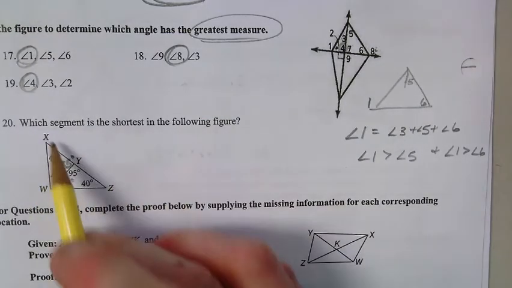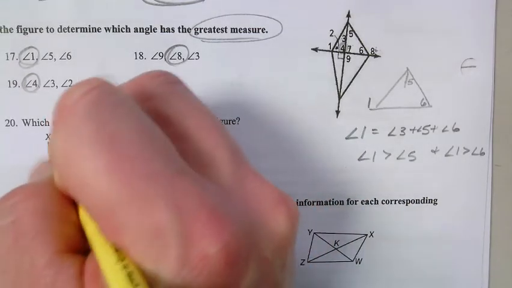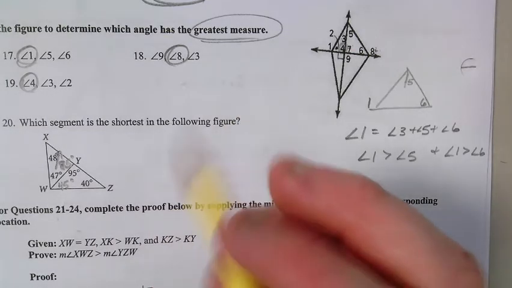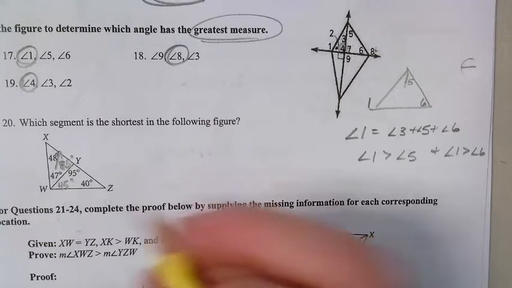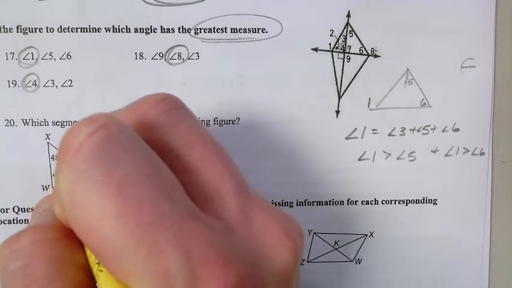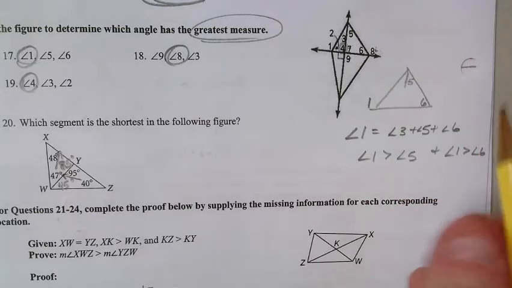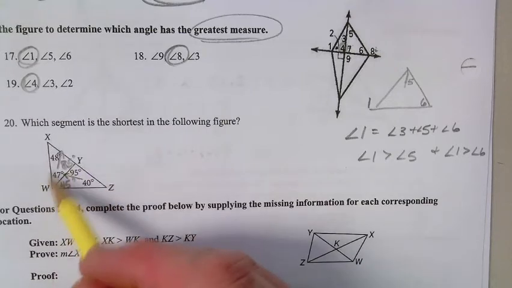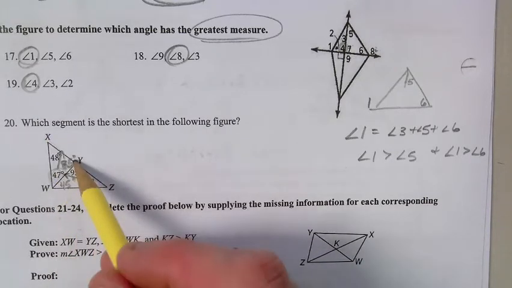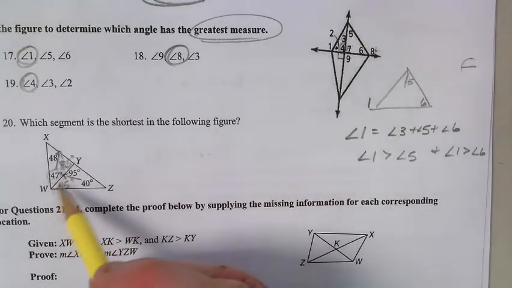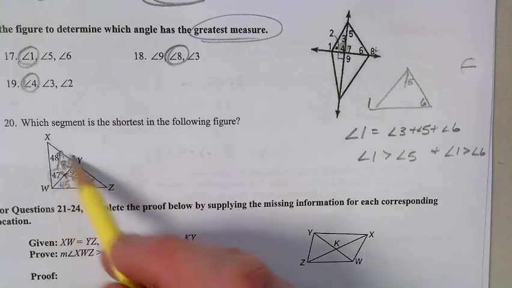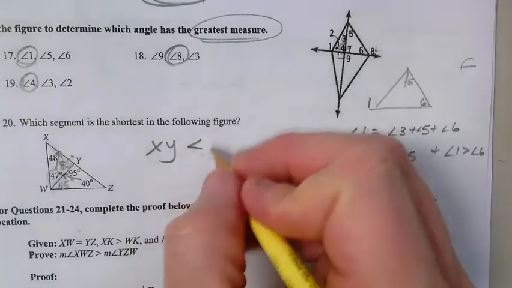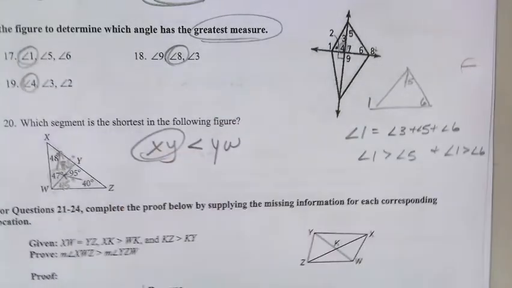Which segment is the shortest in this triangle? The shortest is that side right there. In this triangle, it is this side right here. I about looked at that wrong. Okay. So as a result, since we know that XY is the shortest in this triangle because of the 47 degrees, it is shorter than YW, even though this is a smaller angle, if we've already proven that XY is the shortest in that triangle. So I'm going to say XY is smaller than YW, and I'm going to say XY is the smallest. Okay?